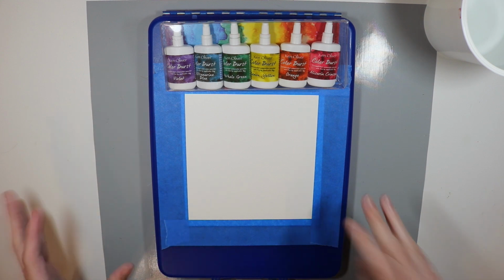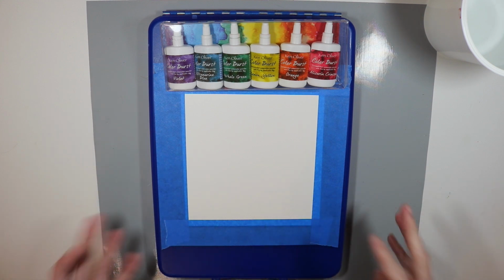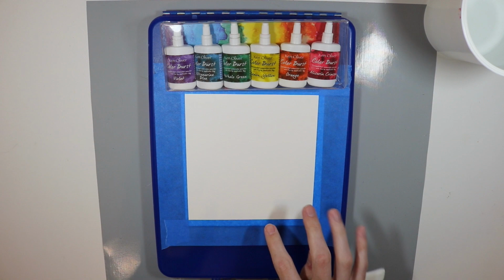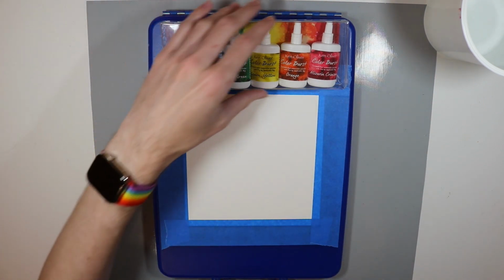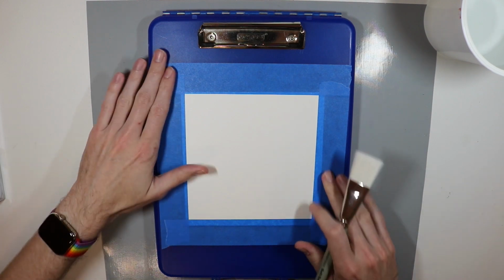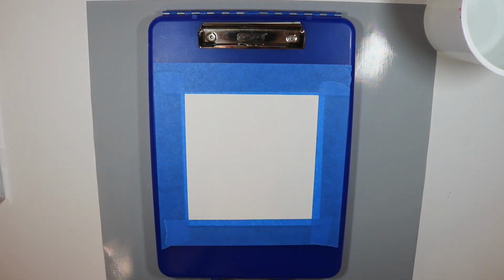So this is all about playing and experimenting. It's not about technique really. I haven't used these in a while and I wanted to bust them out and see what I can do with them again since I haven't played with them in a while. So all right, anyways, that's enough talking.